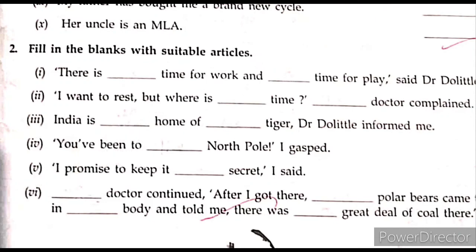Moving on to the second Roman. Fill in the blanks with suitable articles. Look at the first question here. There is dash time for work and dash time for play, said Dr. Dolittle. So what will be the answer, children? There is a time for work and a time for play. So that is the answer for the first one. Likewise, you have to find out the articles for the remaining sentences. So that is your Roman number 2.